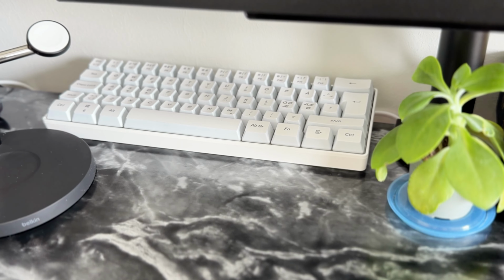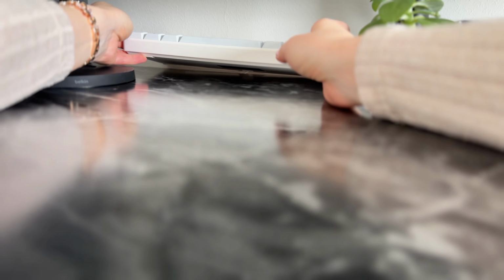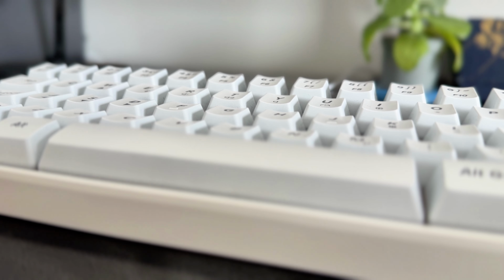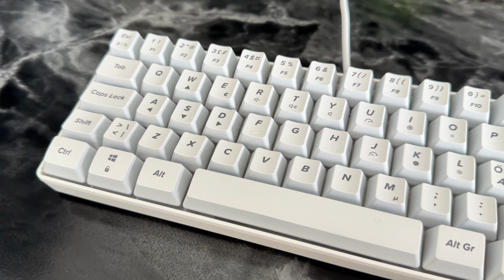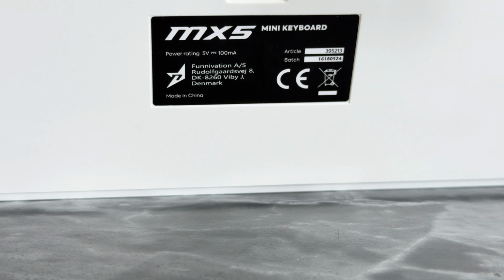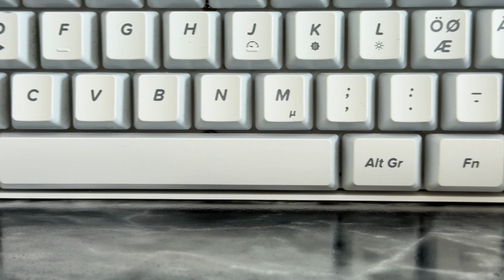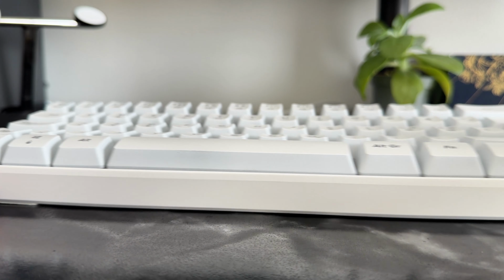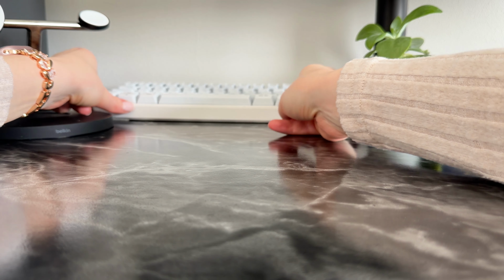For the keyboard, I have the Next MX5 mini gaming keyboard. I use this one specifically with my PC. I wanted something compact because I have a specific amount of space on my desk for the keyboard, and this size fits there perfectly. For my MacBook, I just use the built-in keyboard, so I don't really need a separate keyboard for it.